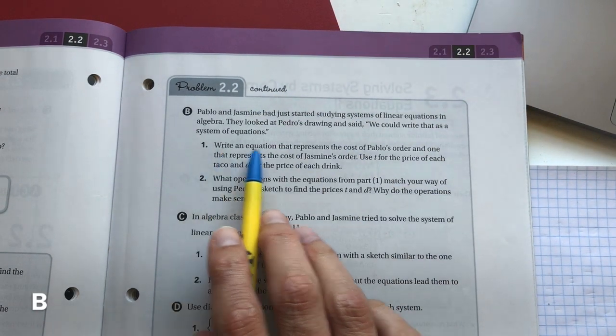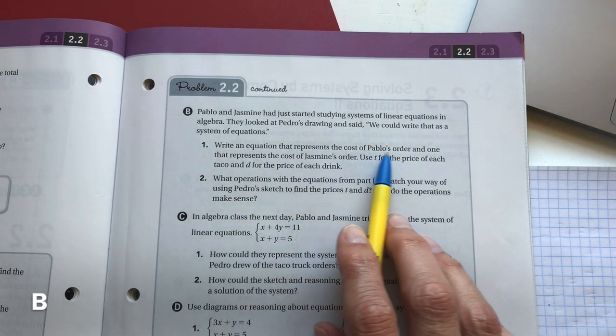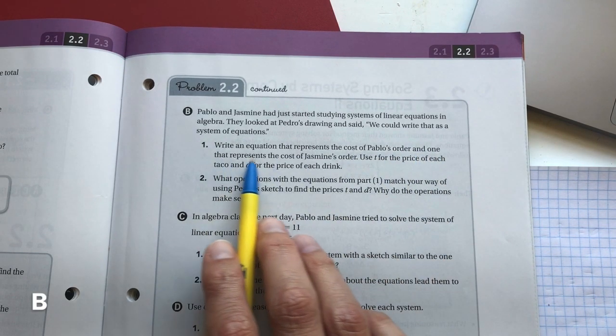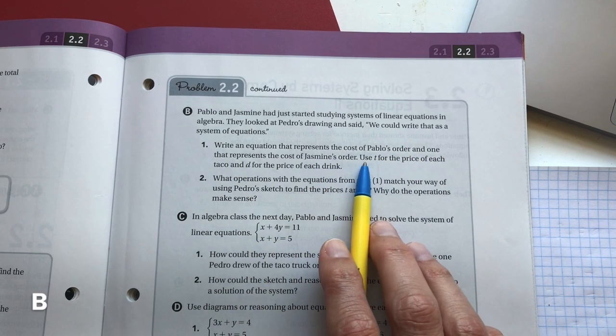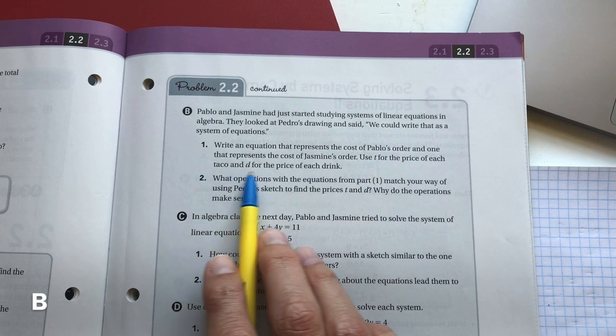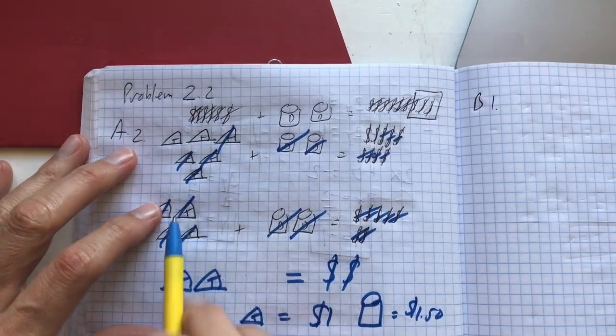First of all, it says write an equation that represents the cost of Pablo's order and one that represents the cost of Jasmine's order. Use T for the price of the tacos and D for the price of each drink. All right, our equations are right here.